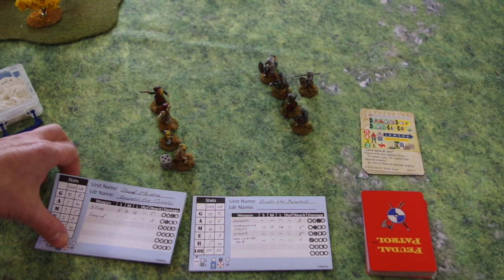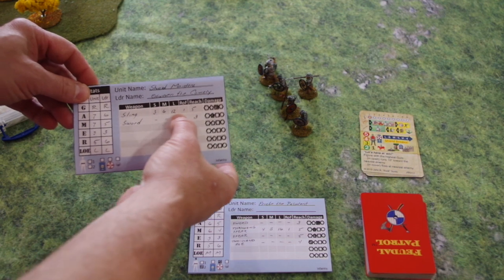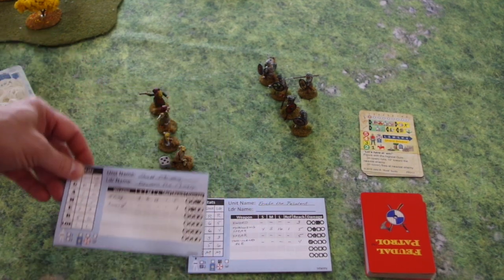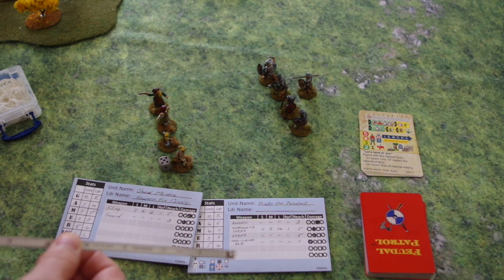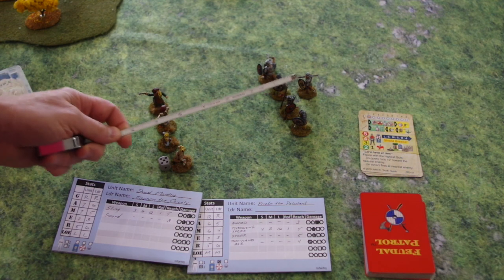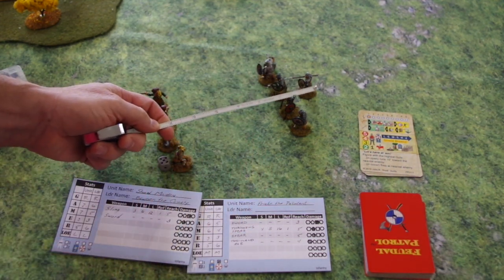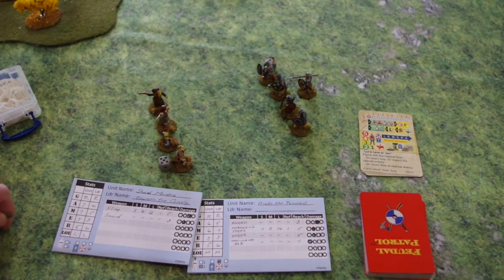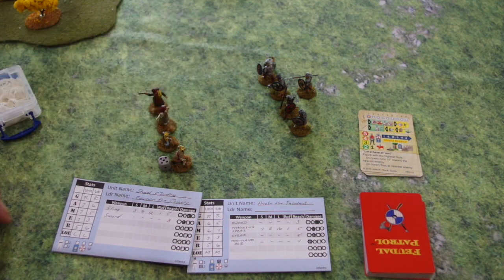So the first thing to note when you're doing missile fire is that if you have a ranged weapon, it has 3 range bands: short, medium, and long range, and a rate of fire. In this case, the slings have a rate of fire of 1, and they have ranges of 3, 6, and 12. So 3 inches is short range, 3 to 6 inches is medium range, and 6 to 12 inches is long range. So the slings are within medium range.